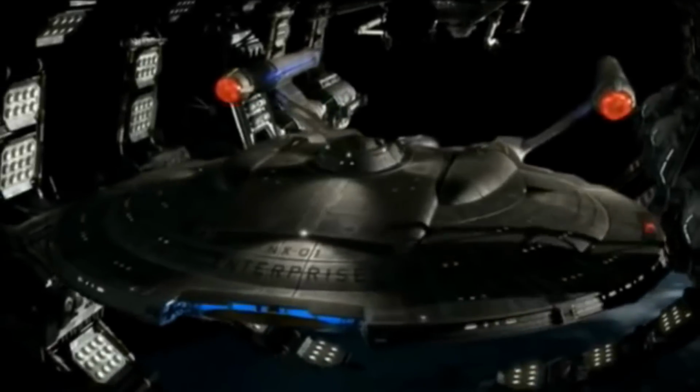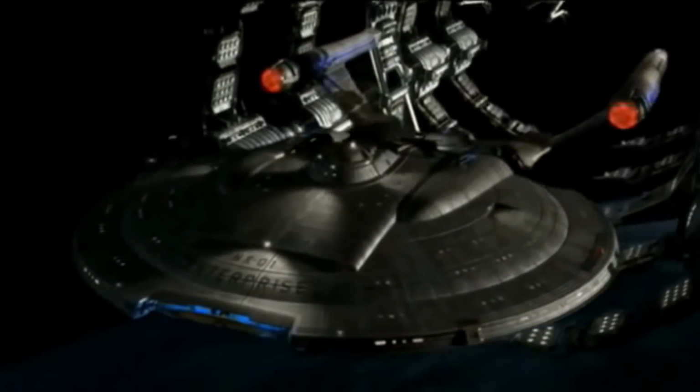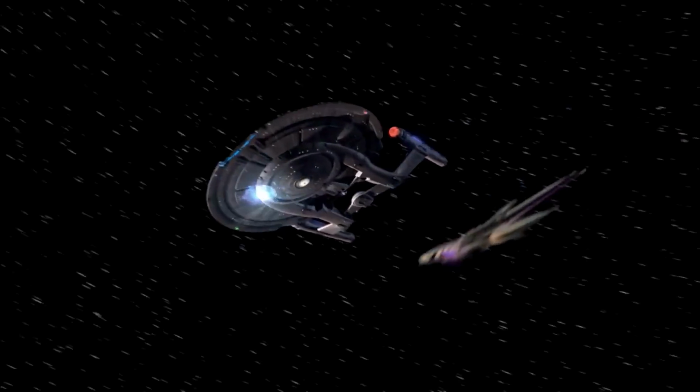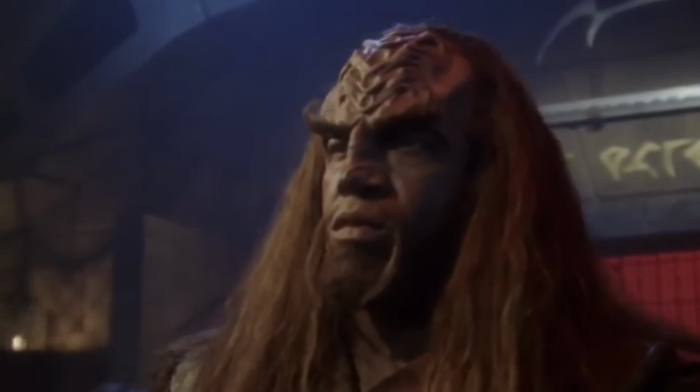The NX-01 was the first starship in the NX class, and it was launched in 2151 after the Broken Bow incident. The ship was actually launched 3 weeks before schedule because the United Earth needed a ship to send a Klingon named Klaang back to Kronos.